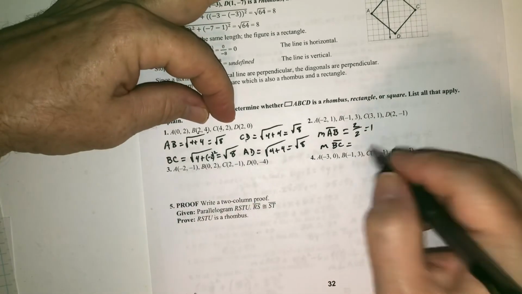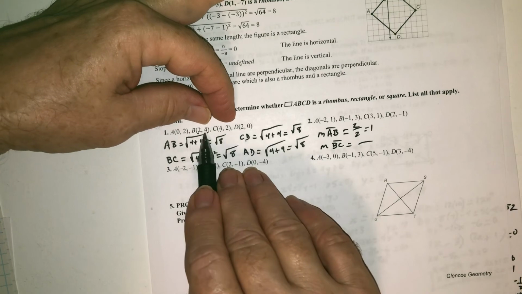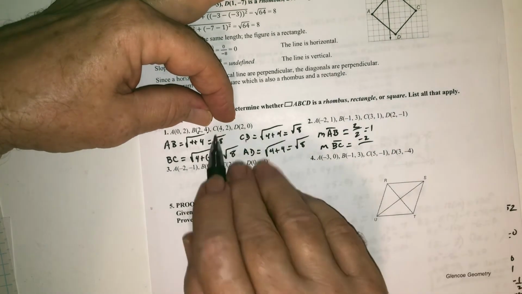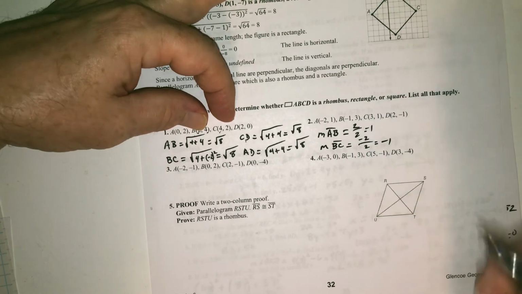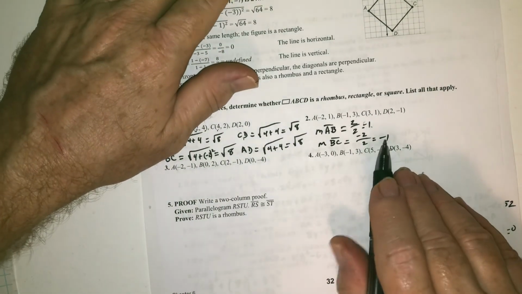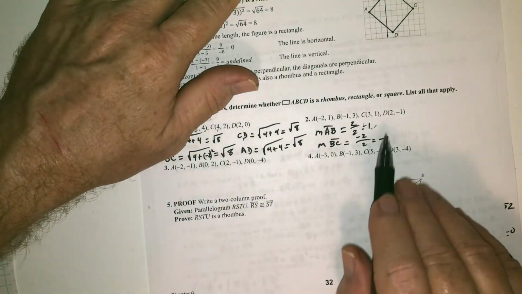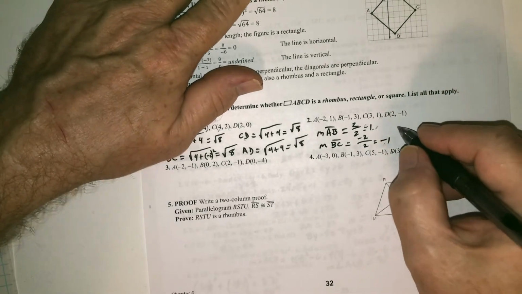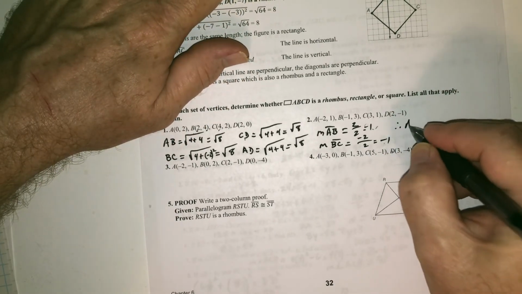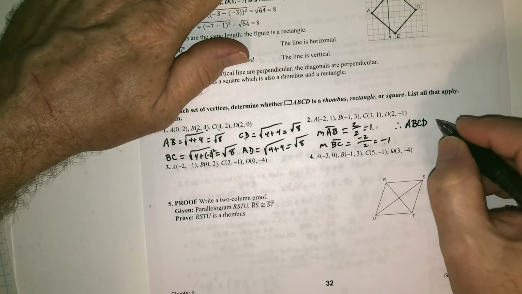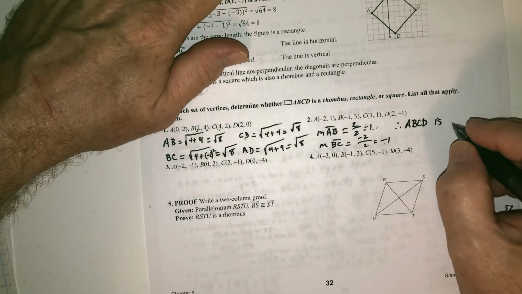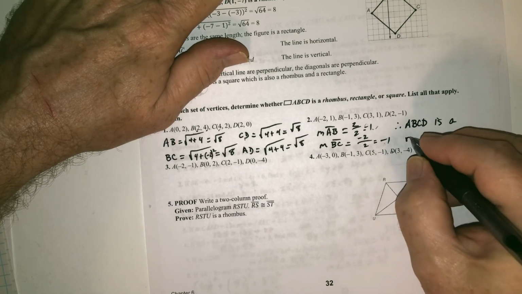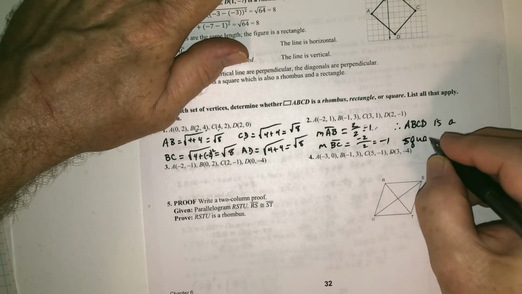We will do negative 2 minus 4, which is negative 2, and 4 minus 2, which is 2, and that's negative 1. And are those opposite reciprocals? Or does the product of these two slopes equal negative 1? And the answer is yes. And that means that ABCD is a special rhombus, one in which it has 4 right angles, which we call a square. That's a square.